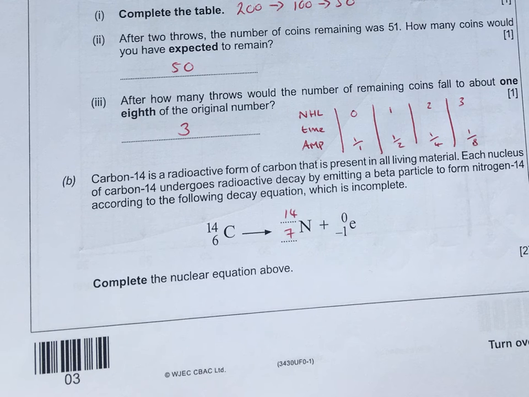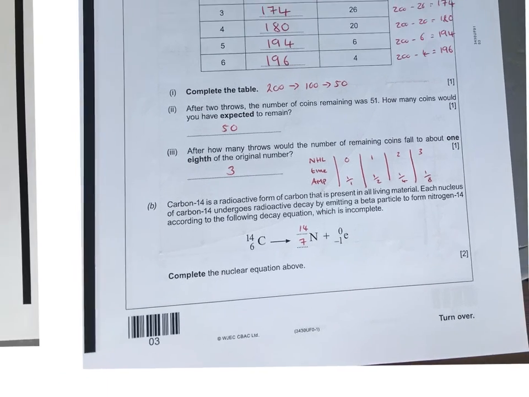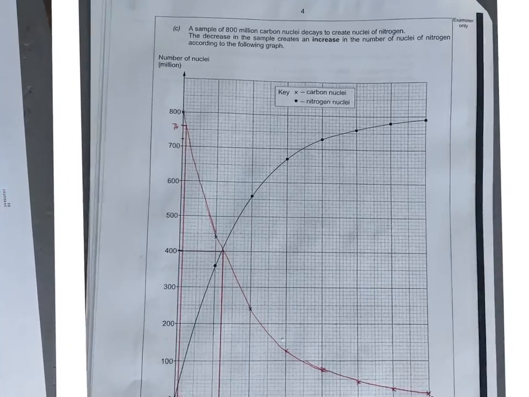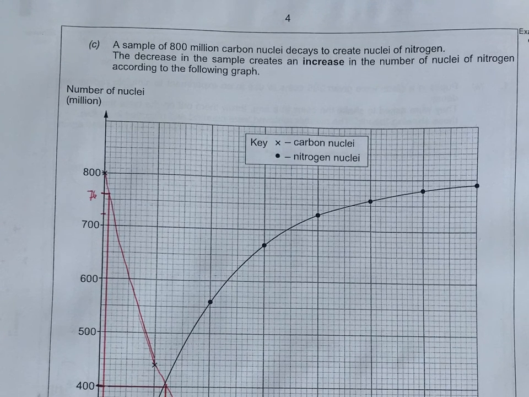Carbon-14 is and so on. So this looks like a nuclear equation. So I've got 14 equals 14 plus 0. 6 equals something plus -1. It's got to be 7 there. And that's 2 marks. So you get a mark for the 14, a mark for the 7, which is quite generous there.